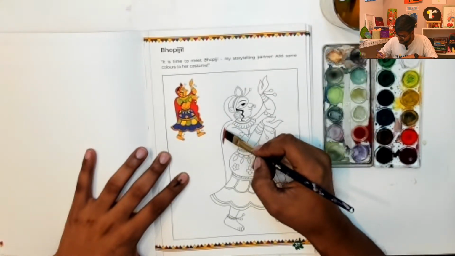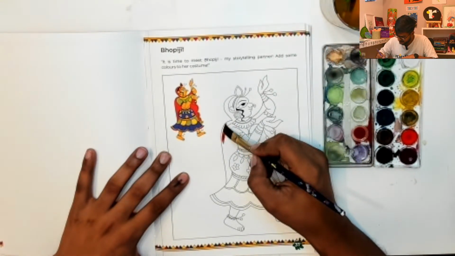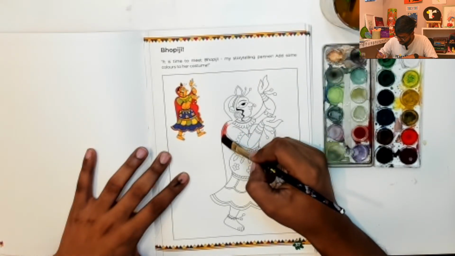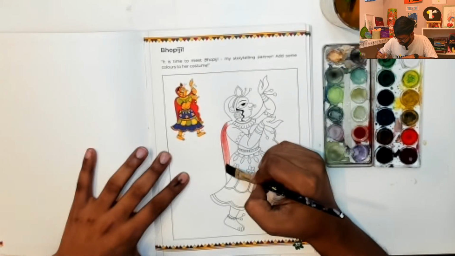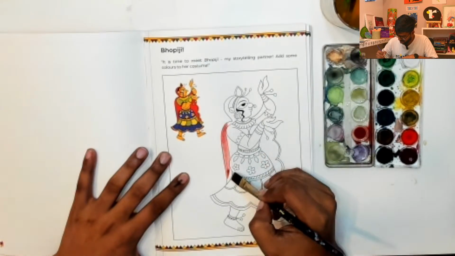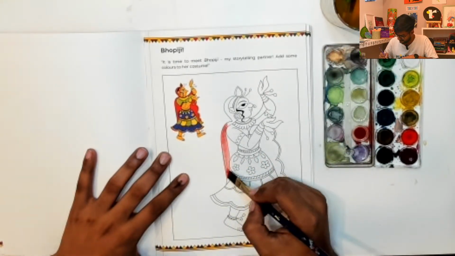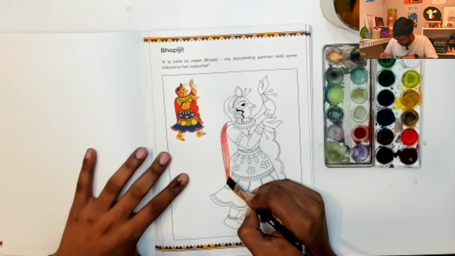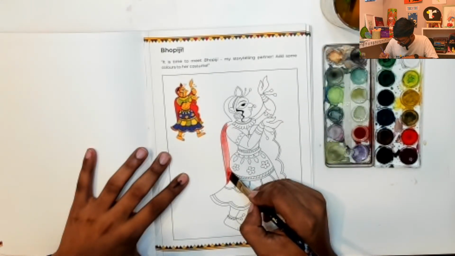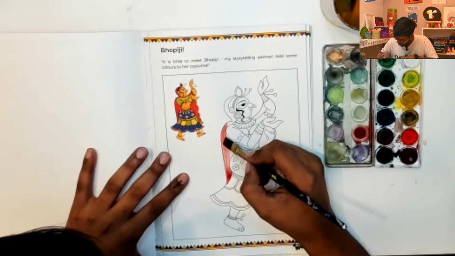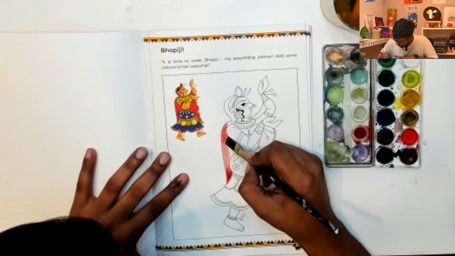So over here, oh, that's a nice color. So I'm starting off with a flat brush. Oh, wow, I really nailed that part. And then the same thing this side.